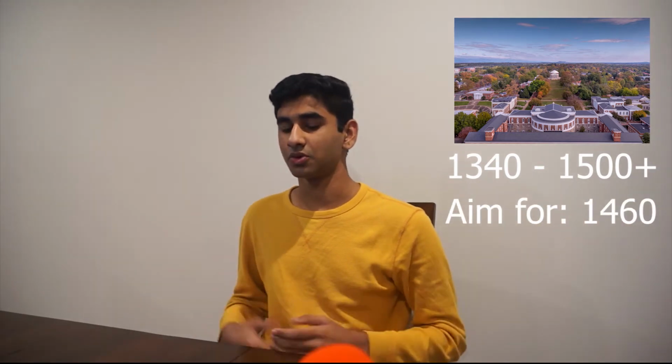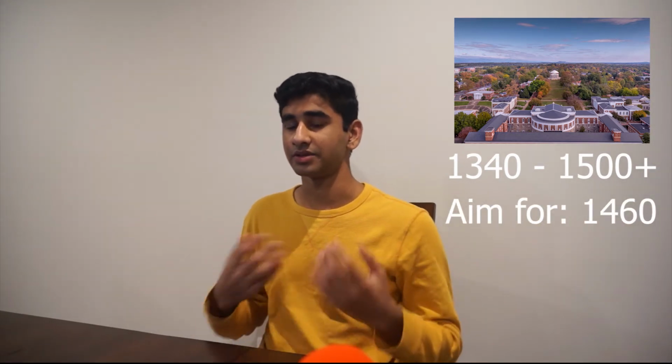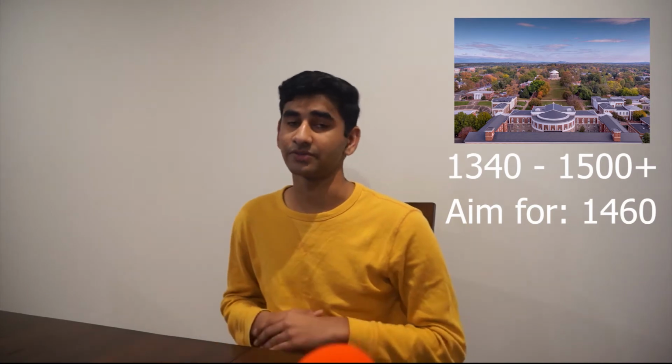If I go online and check their admission details, it tells me that I need at least a score of 1340 to be considered in the application process, while a score of 1500 or more makes me above average and gives me a higher chance of getting into the school. Now, when I look at that score range between 1340 and 1500 or more, I want to aim for a score of 1460, so I have a good chance of getting into the University of Virginia.